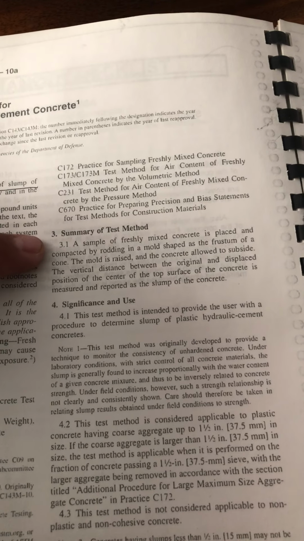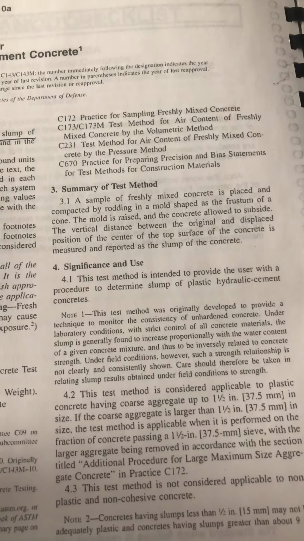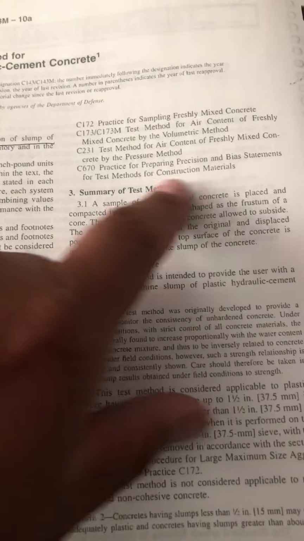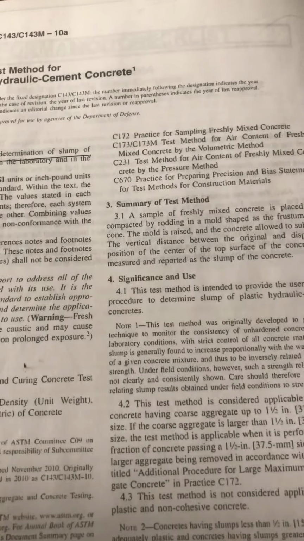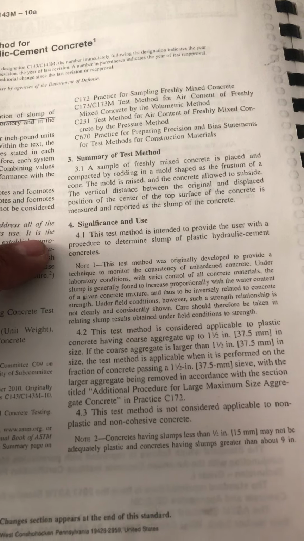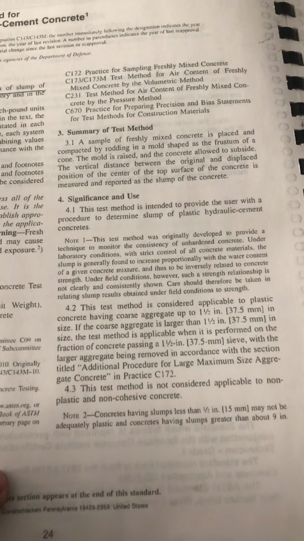Section 3, the paragraphs start with a 3.1. Summary of test method, pretty self-explanatory. Basically, this says what all of this says in one paragraph. Again, it's a summary. Number 4, this one has multiple paragraphs. Of course, all the paragraphs are going to start with a 4.